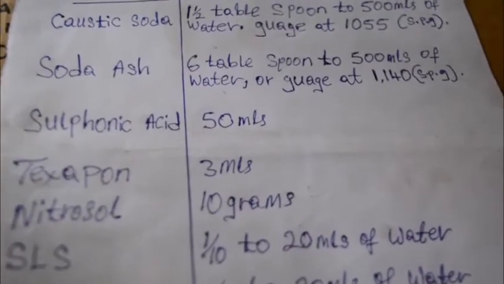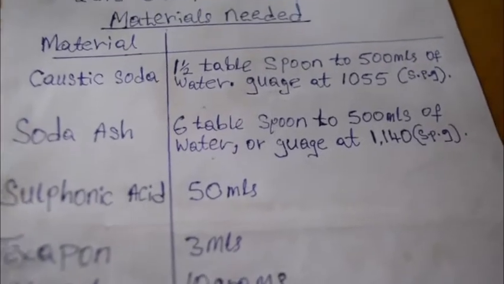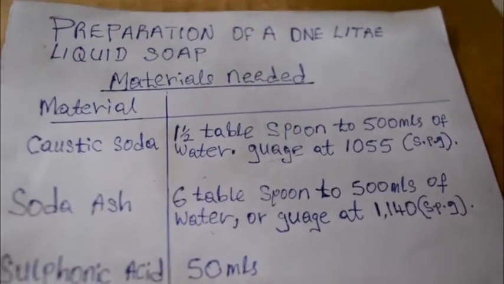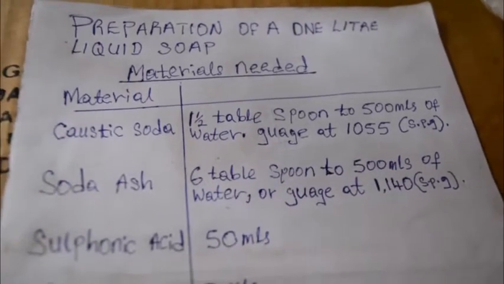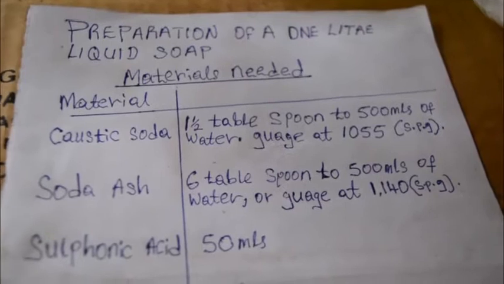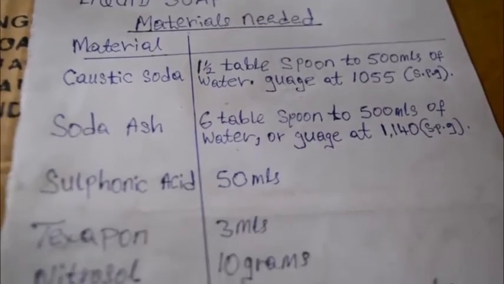What you are seeing now is what is called the formulation. You can see it very clearly: preparation of 1 liter of liquid soap. This is our formula, the formula we use. Now, these are the materials we needed.